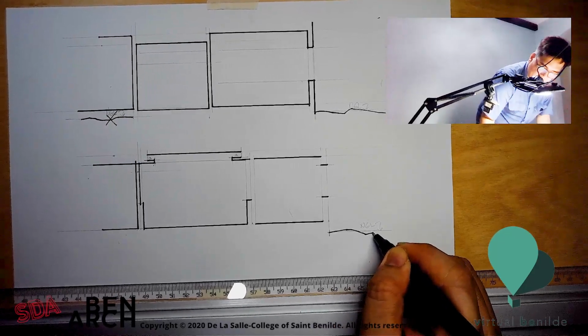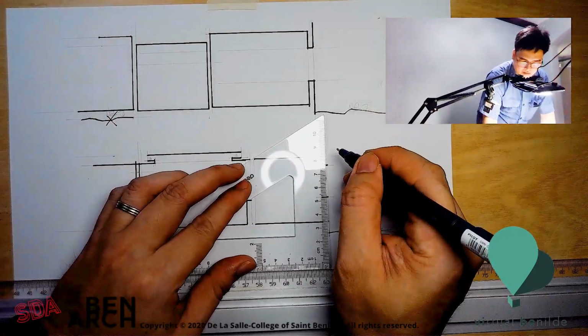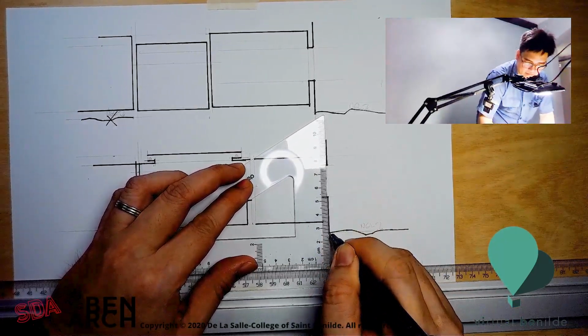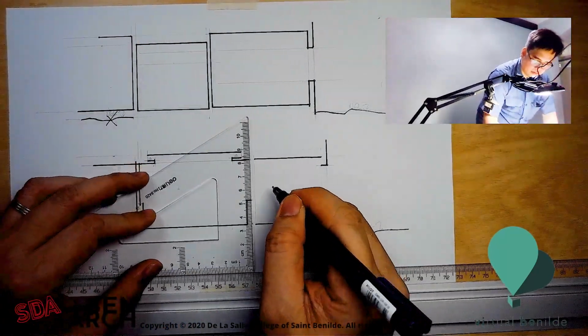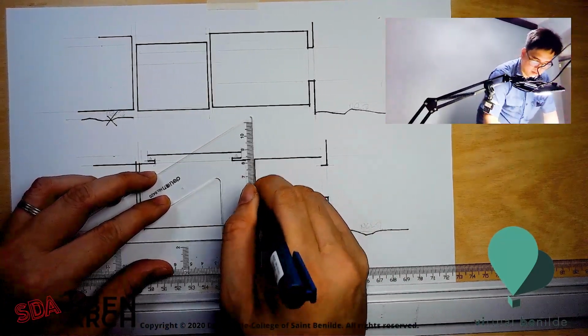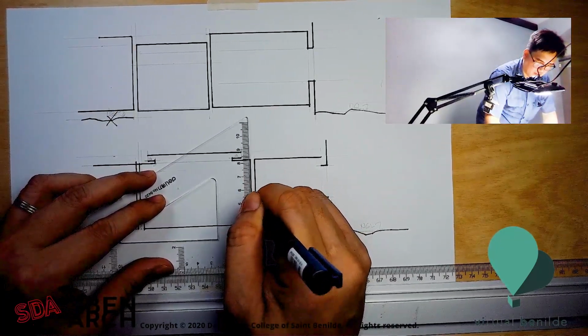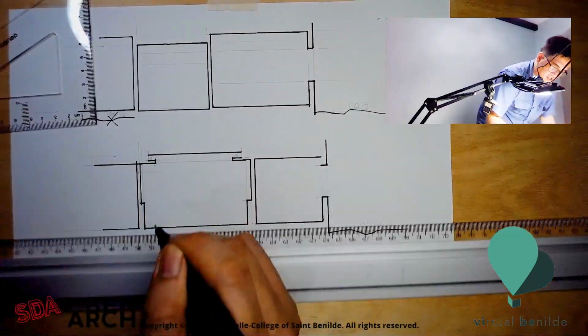Natural ground line would be just that, on the outside. And then here, shelves. TV niche.